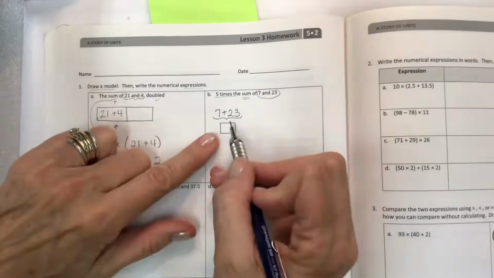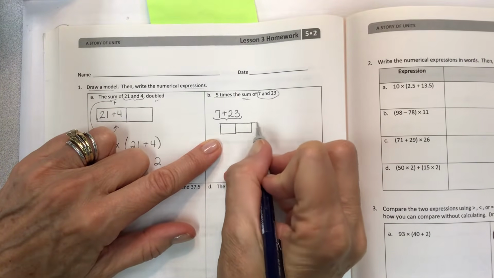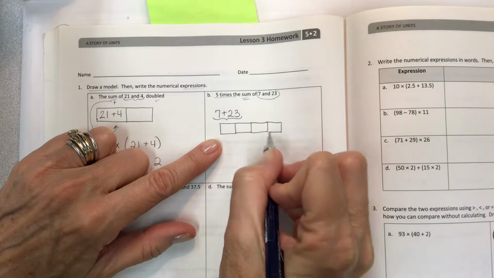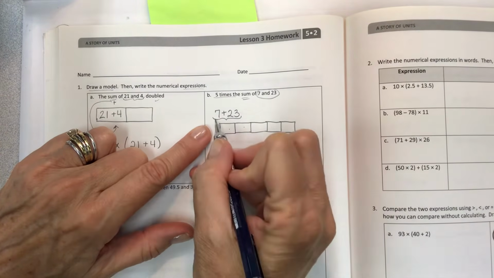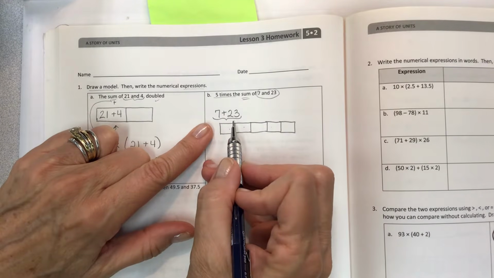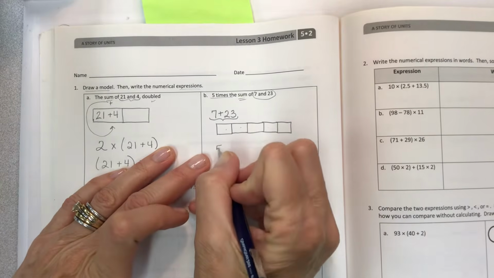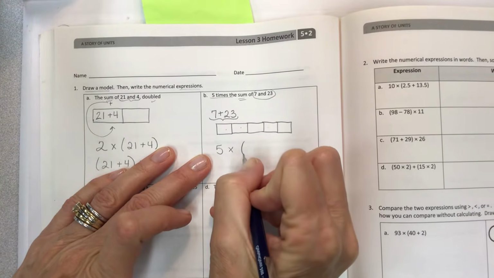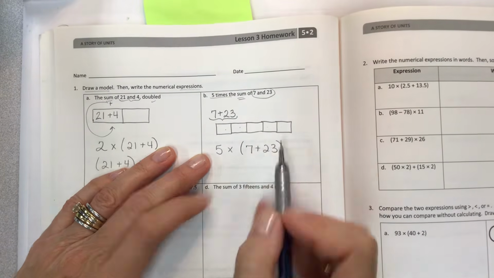You don't. But you do have to identify what is in the box, and that you would have 5 of those boxes. 1, 2, 3, 4, 5 boxes, each representing the sum of 7 and 23, 5 times. Then your numerical expression: 5 times, parentheses, the sum of 7 and 23.